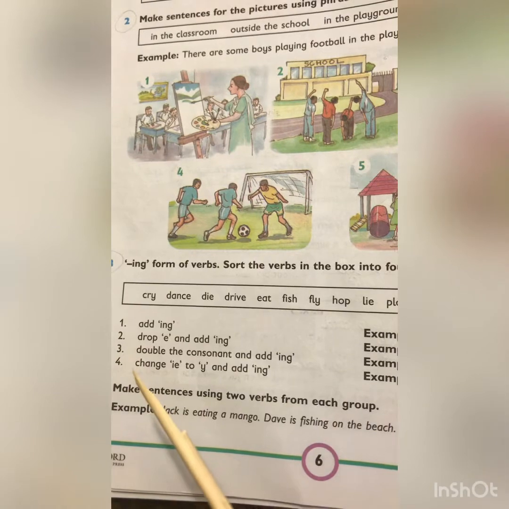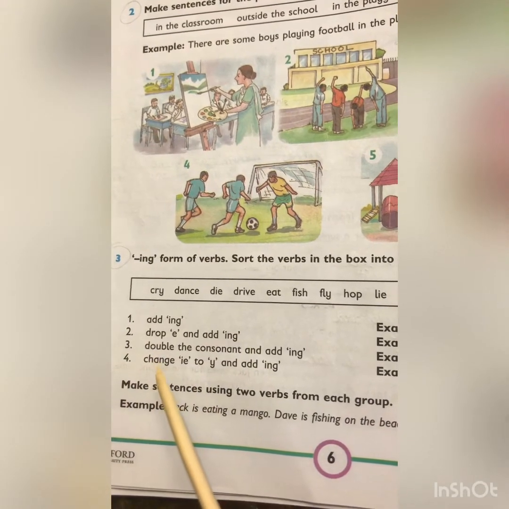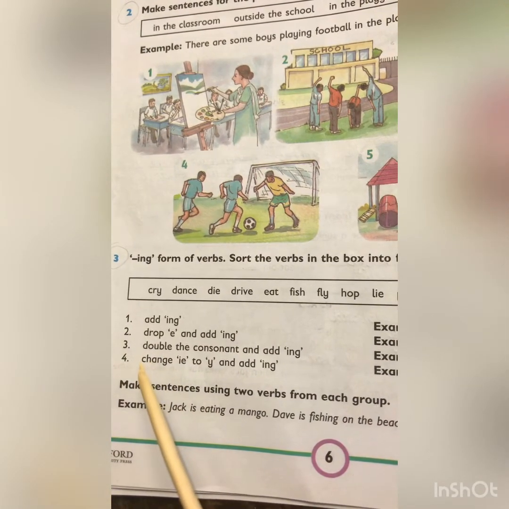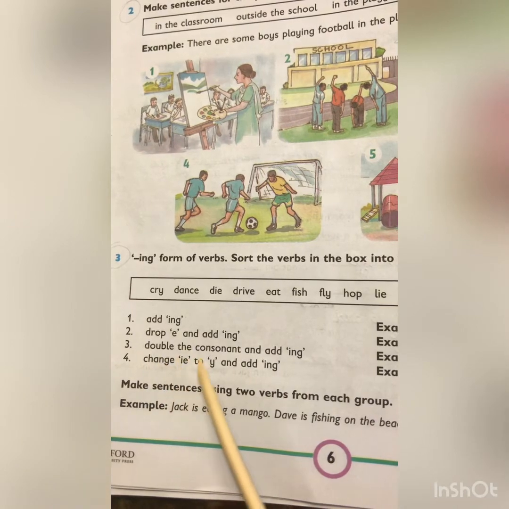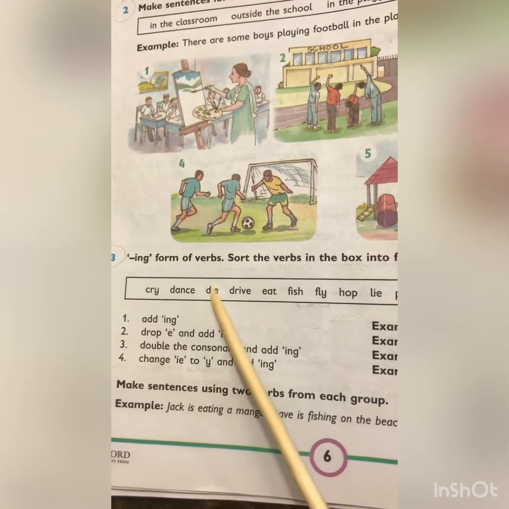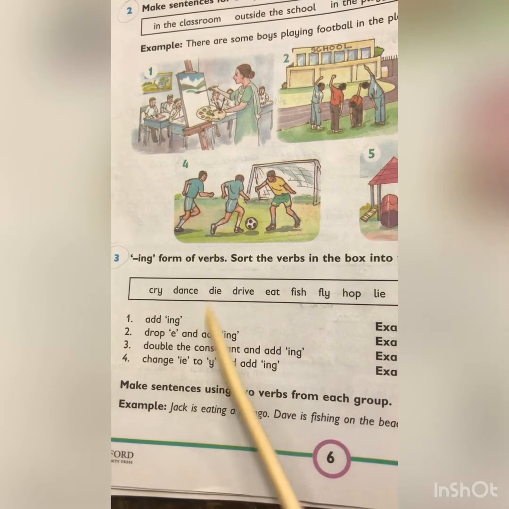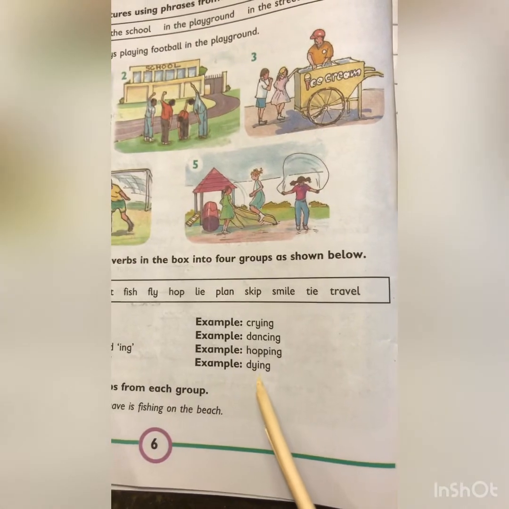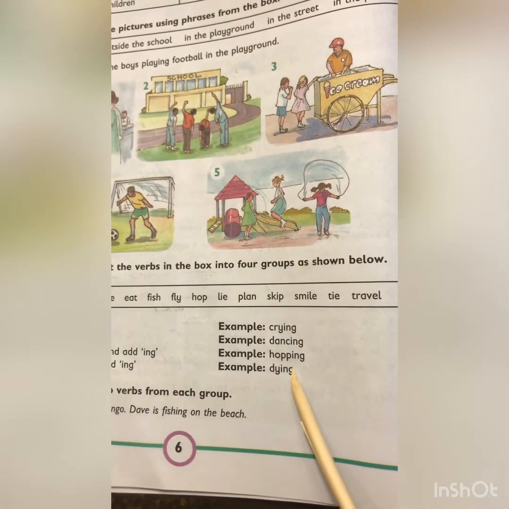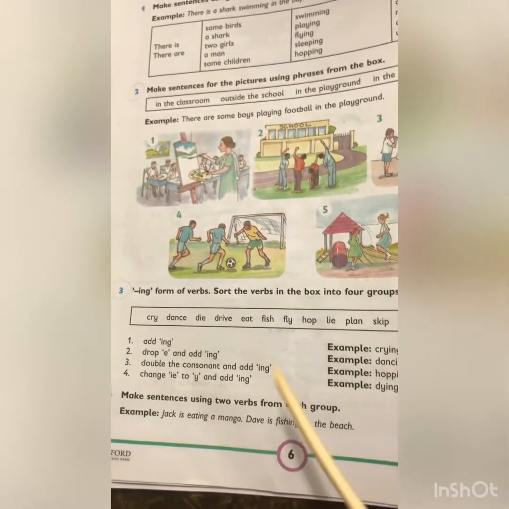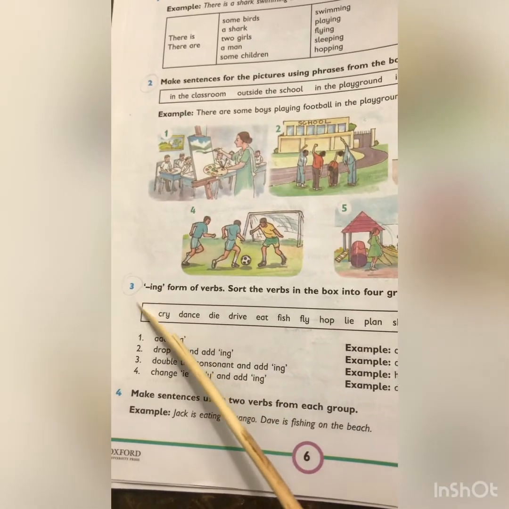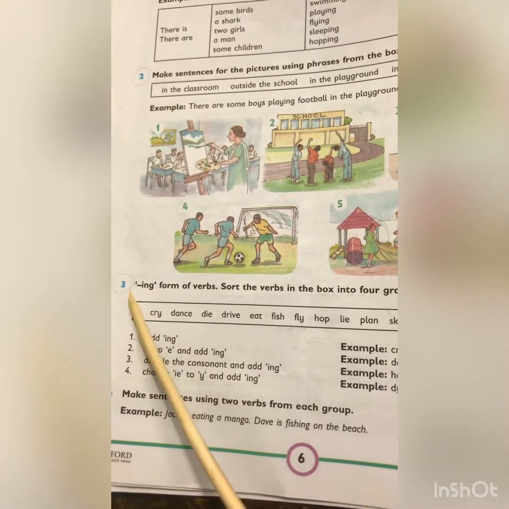Now, the next word, in the next rule, what we have to do? We have to change IE to Y, the easiest one, written right at the top, IE. First you will have to write Y and then you will have to write ing and the verb will become dying. Is it clear, children? Very well done. Now you have to attempt question number 3.